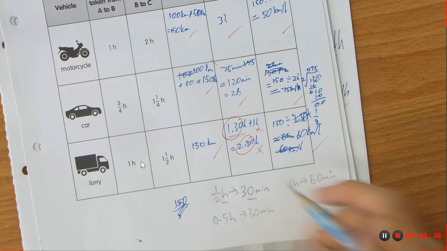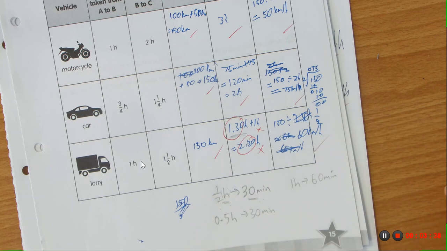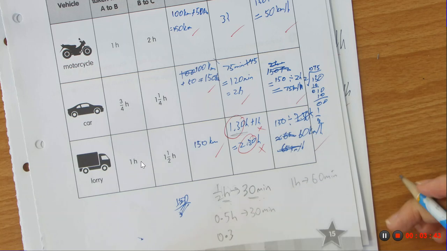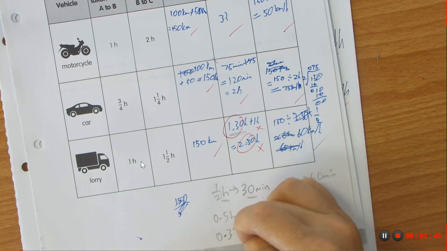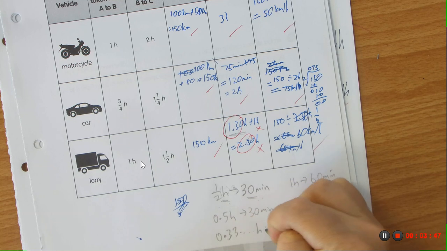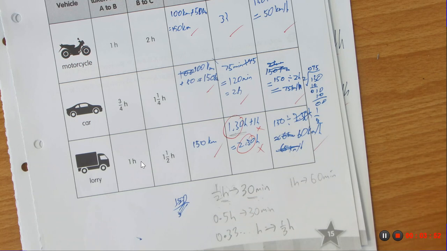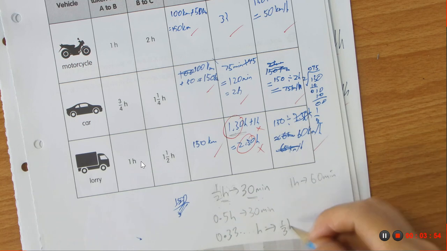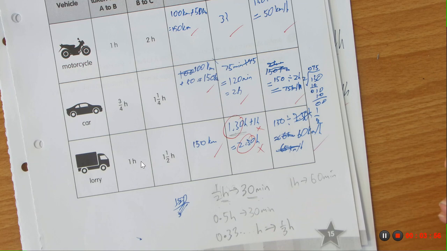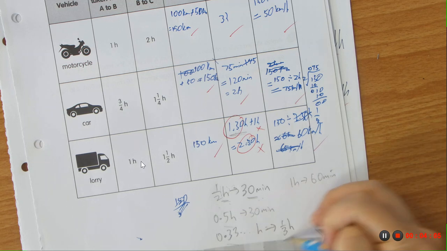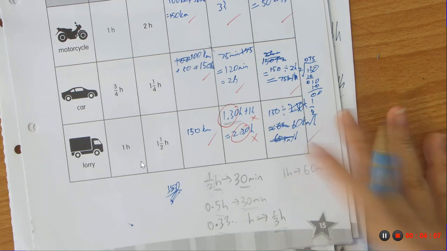Now look, 0.3 is a different thing. 0.3 is not 30 minutes. 0.3333333 hour, that's 1/3 an hour. And 1/3 an hour is about how many minutes? 20 minutes. Okay? So this, from decimal to fraction to minutes, this is the tricky issue.